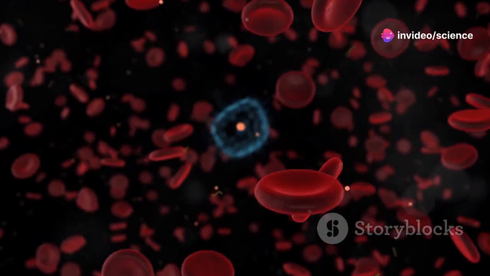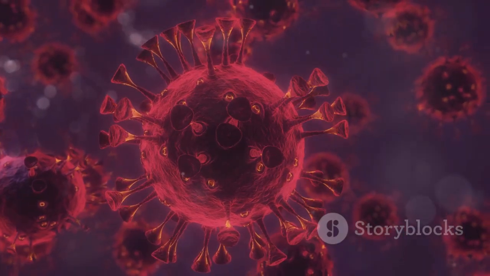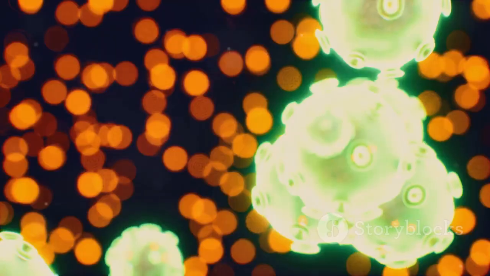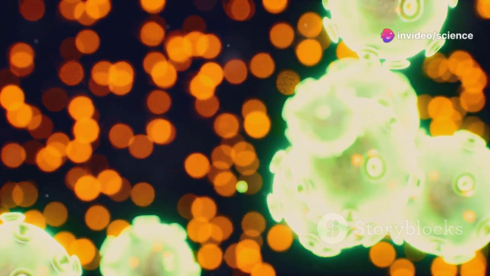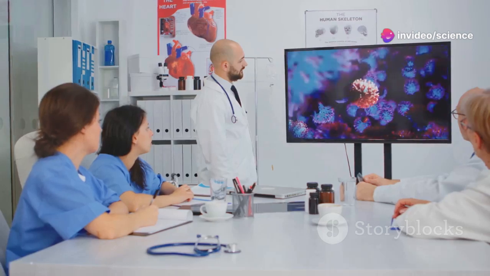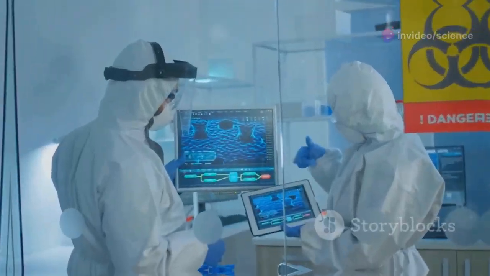They infect and destroy cancer cells while leaving healthy cells unharmed. It's like having tiny assassins targeting those harmful cells. So while viruses are often seen as villains, they also have the potential to be heroes in the fight against disease. It's all about understanding their powers and using them for good.